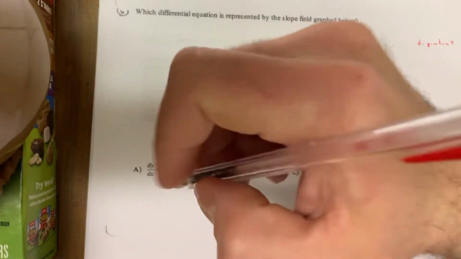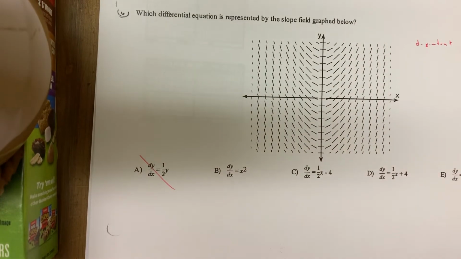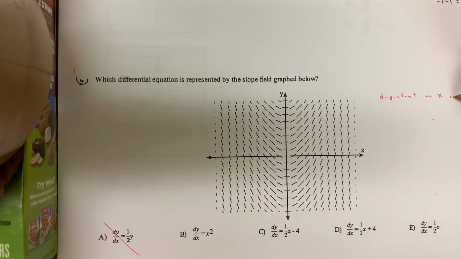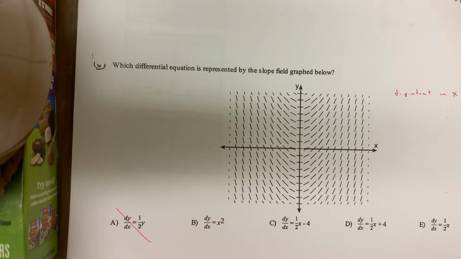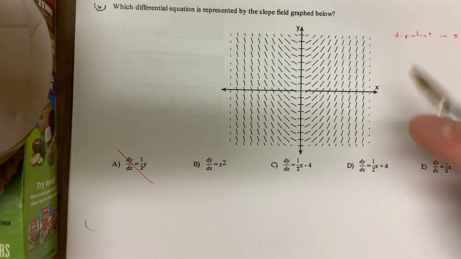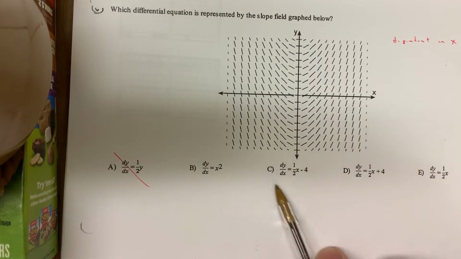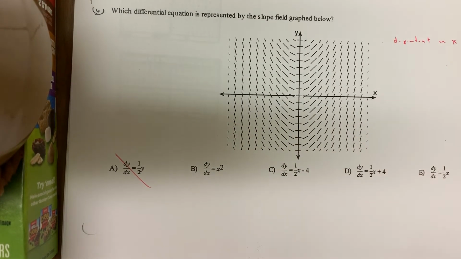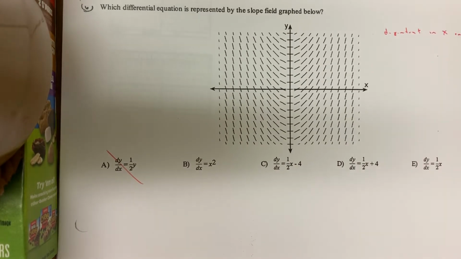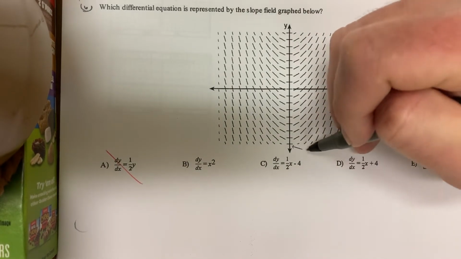So we can wipe out A. B is good, dependent upon x. Remember, it's dependent upon x only. If it's dependent upon x and y, you're going to see that the slopes change in a vertical and horizontal line. So look, B is in the game, C is in the game, D is in the game, and E is in the game as well. Okay, so we've got a lot of ones here that are dependent upon x only. You can go for 0 slopes next. You can see that you have slopes of 0.